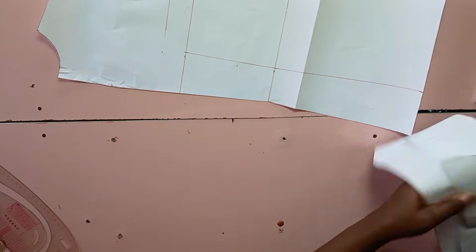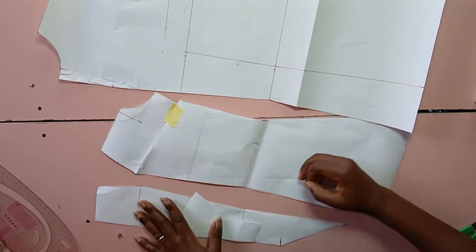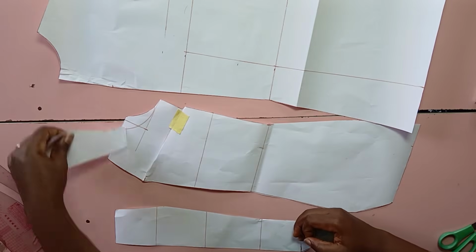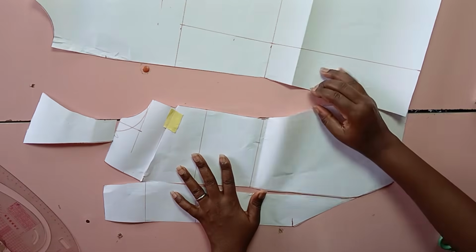So we have the back bodice here like this, and also the front piece. These are the pieces we'll be taking to our fabric to be able to cut them out on the fabric.